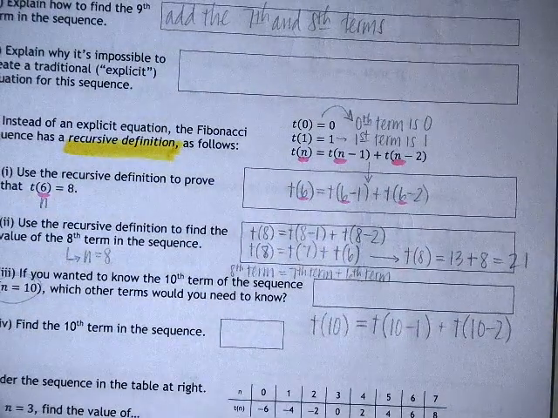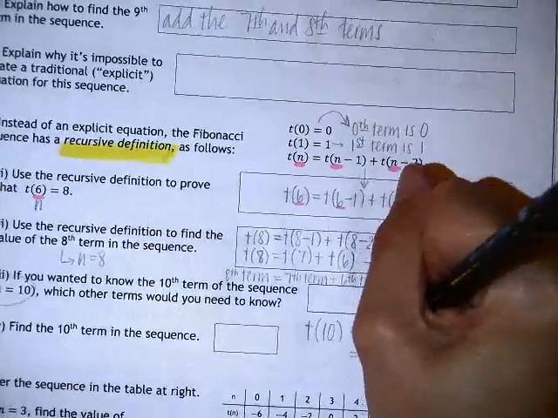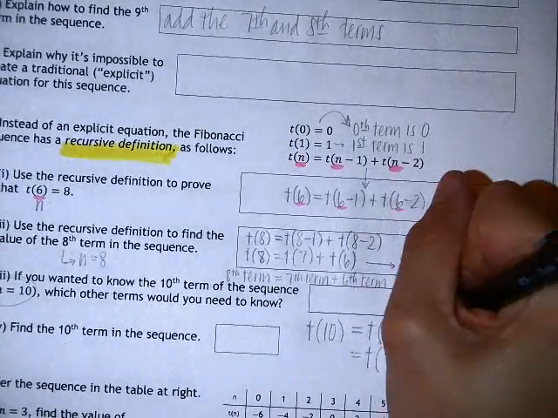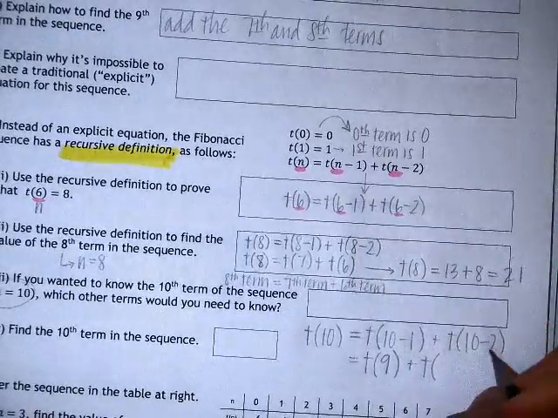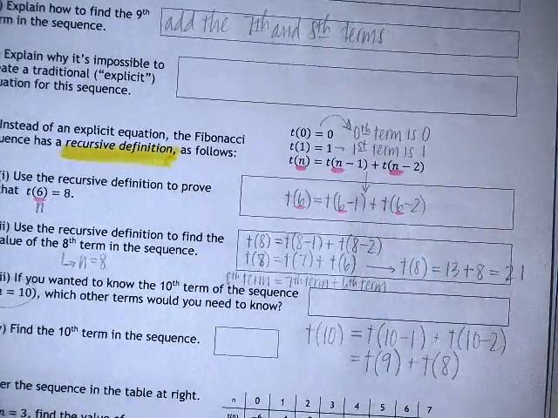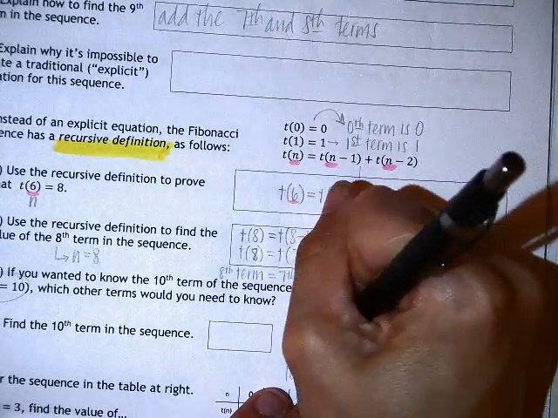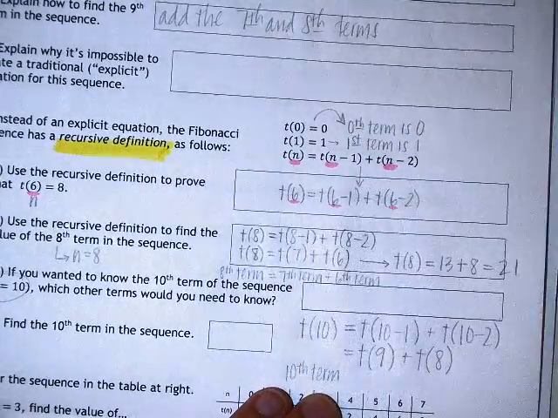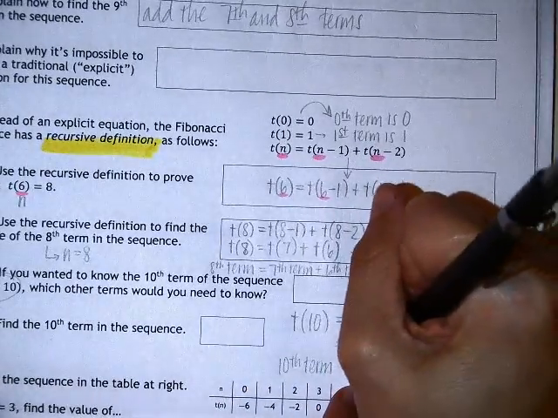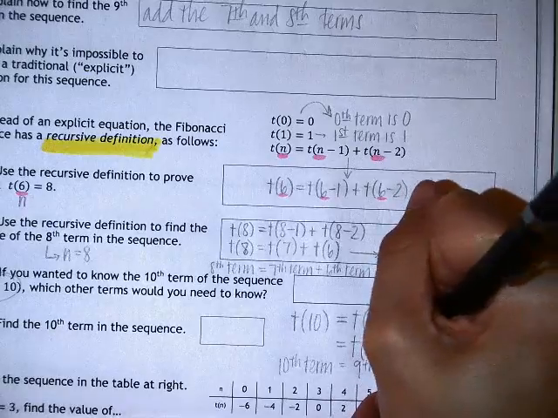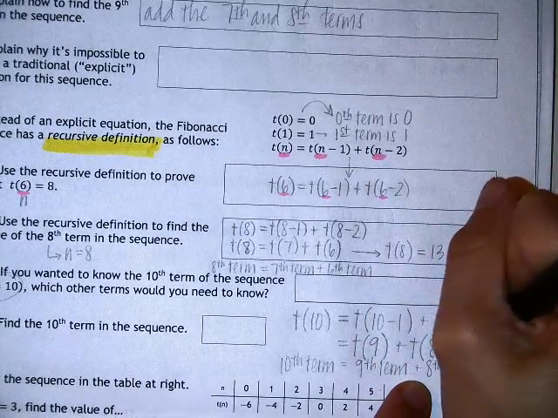If I clean this up a little bit, 10 minus 1 is 9, so I'd write 9, plus T of 10 minus 2 is 8, so I'd write 8 there. So to find the 10th term, and again, I'll translate this into words, we need to take T of 9, the 9th term, plus T of 8, the 8th term.